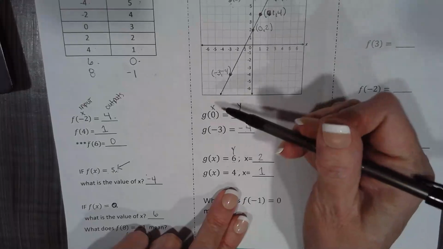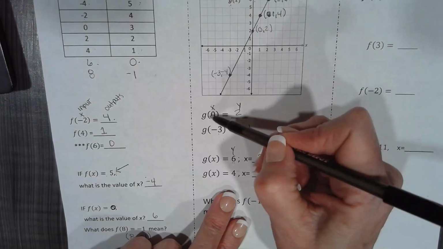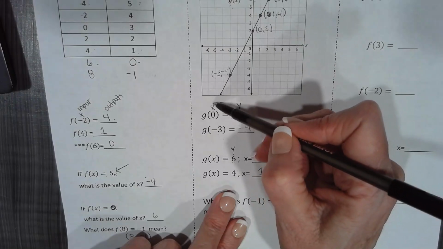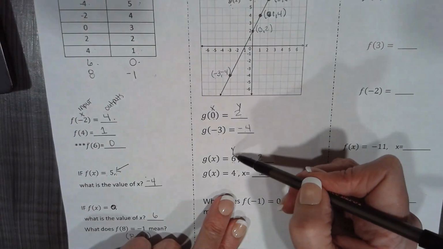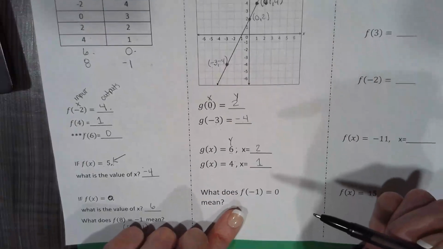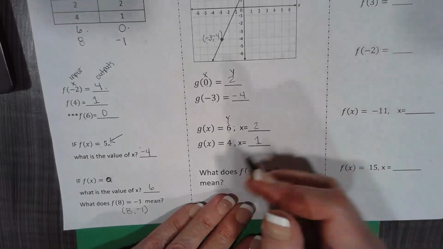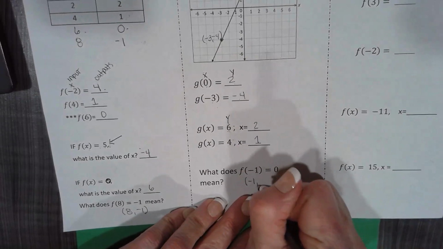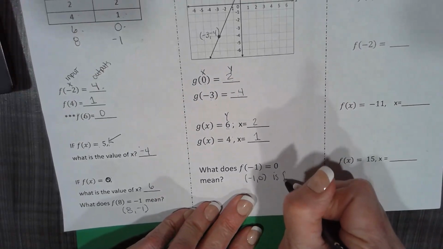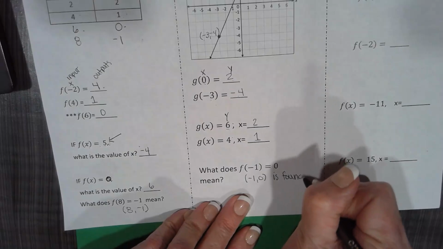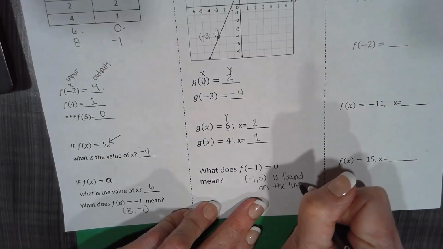Again, this is kind of tricky. This is where students really make their mistakes. You need to know if it's placed here, this is an x value they're giving you, but if it's on the other side of the equal sign, this is the y value. Okay? And just another, what does f of negative 1 equals 0 mean? It means that the ordered pair negative 1, 0 is found on the line. Okay?